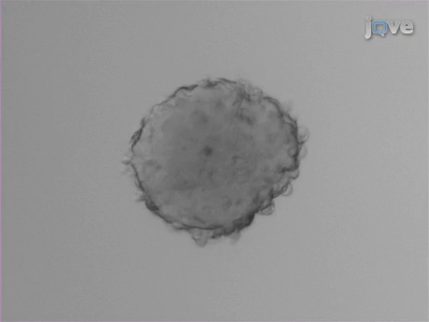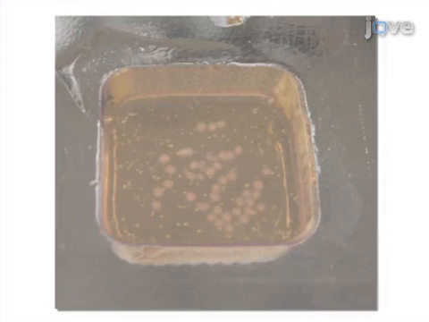Spheroids will form by day 3 or 4, and their growth and integrity are monitored by phase contrast microscopy. In order to study their histology, the 3D spheroids are embedded in warmed histogel prior to routine paraffin processing.